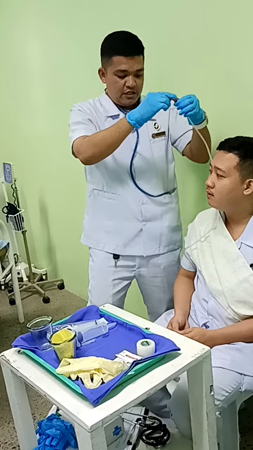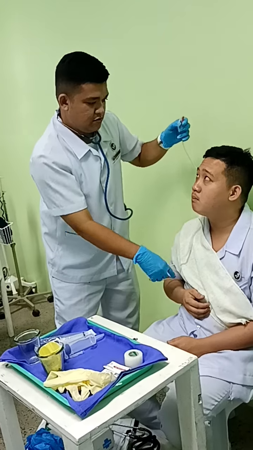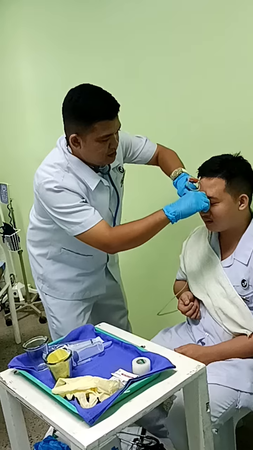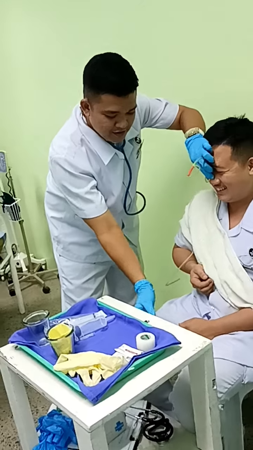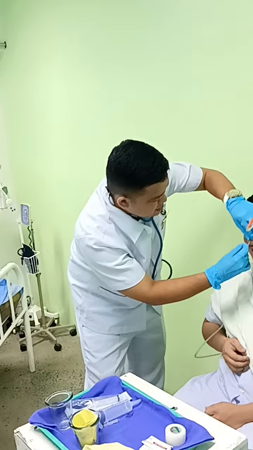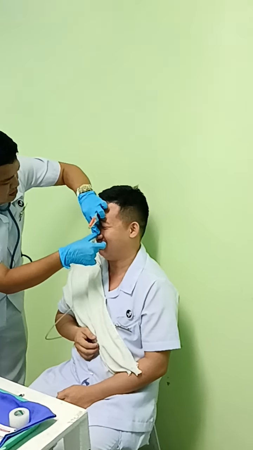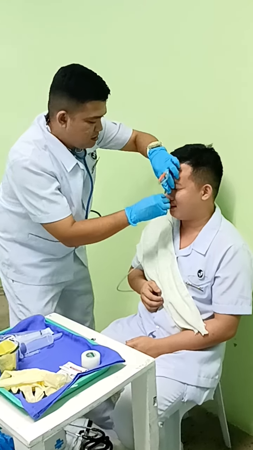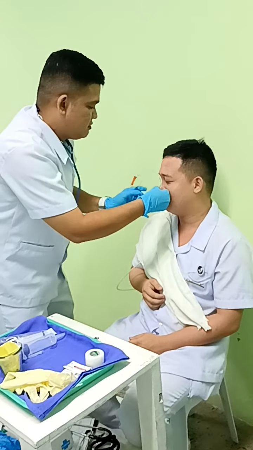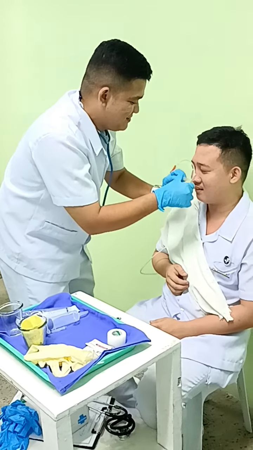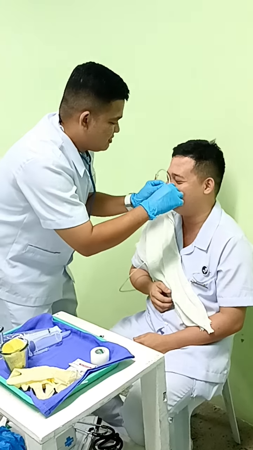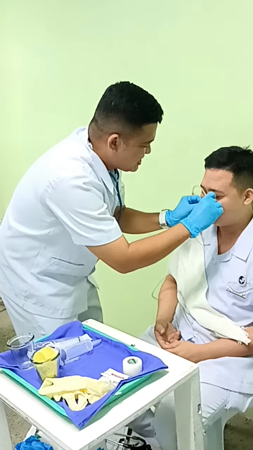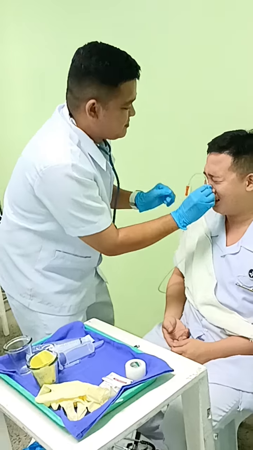After auscultating, we're going to obtain baseline data, including the laboratory values, as well as to determine whether the patient is having any abnormalities. Then we're going to verify the physician's order about the procedure, and then we're going to explain the procedure to the patient, then prepare the materials needed. Then we're going to position the patient in a high Fowler's position, and then we're going to wear gloves and perform hand washing.